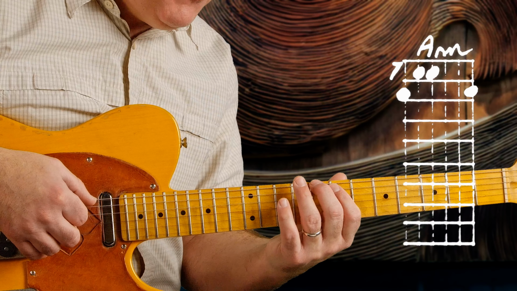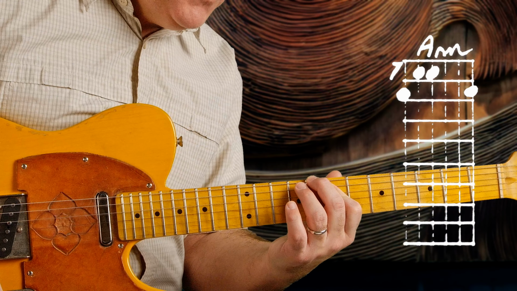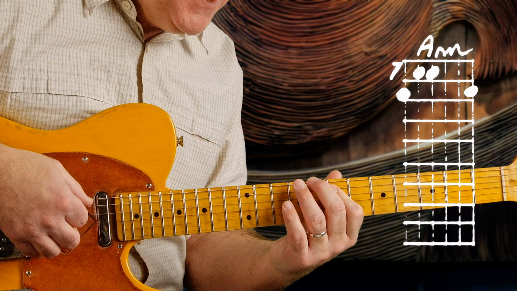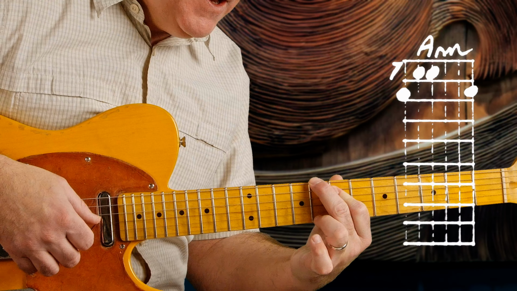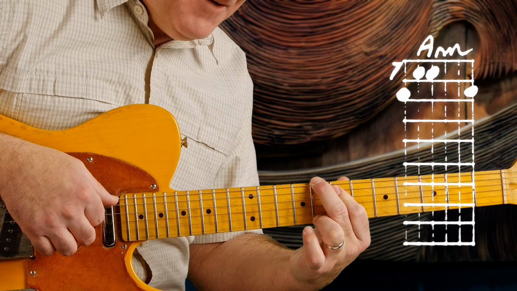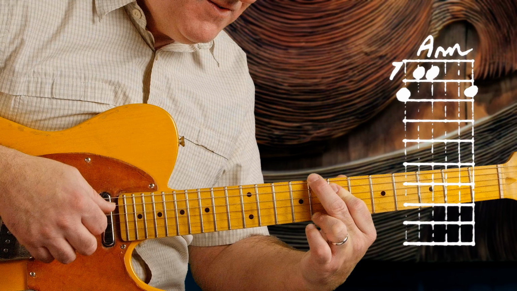Position number 7, we have the flat 3, the root. I'm sorry, it's not the root, is it? It's flat 3, 5, root, and flat 3 on the top. A minor.